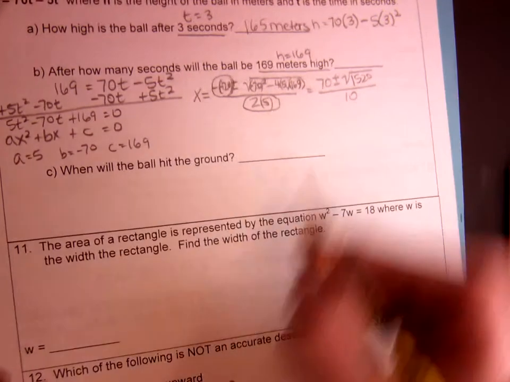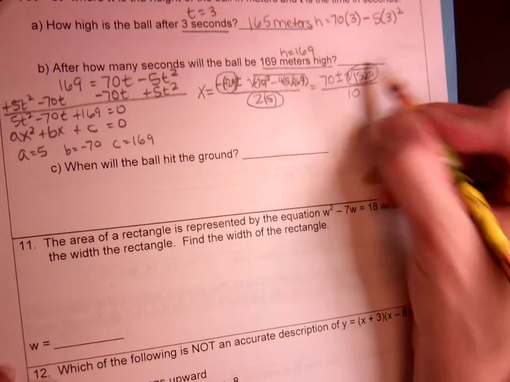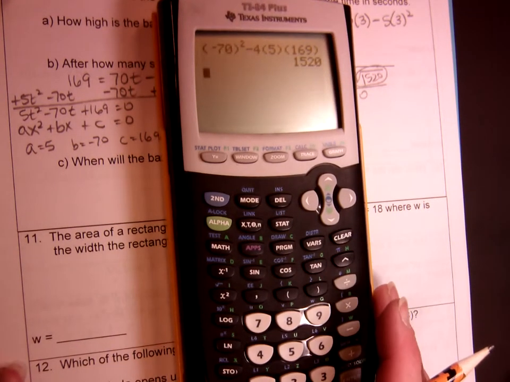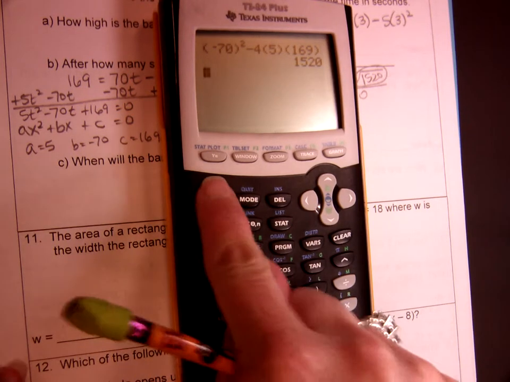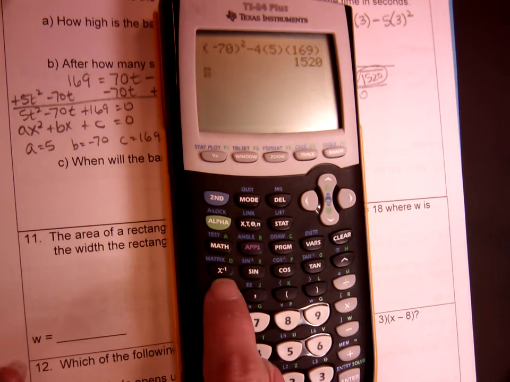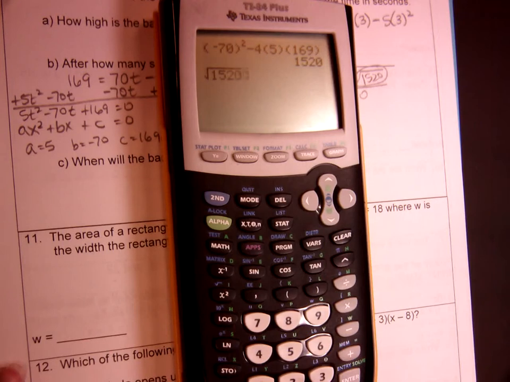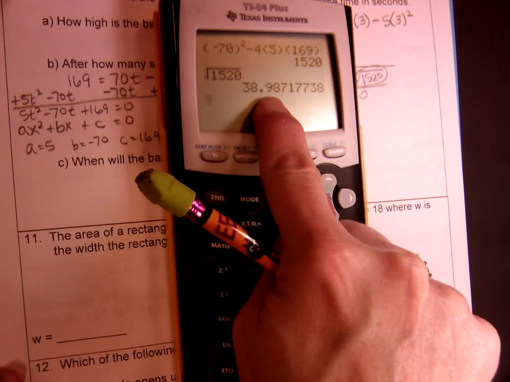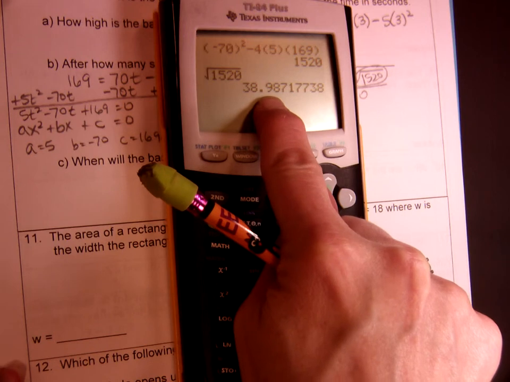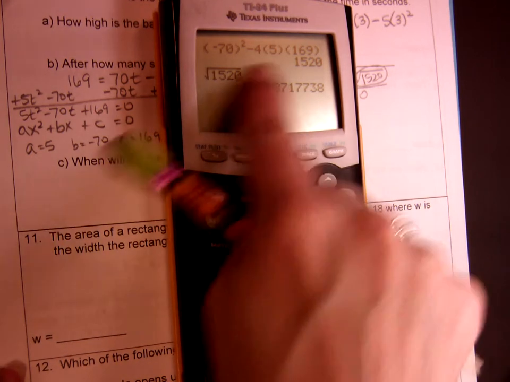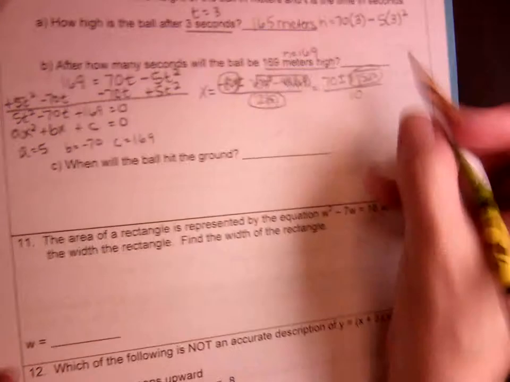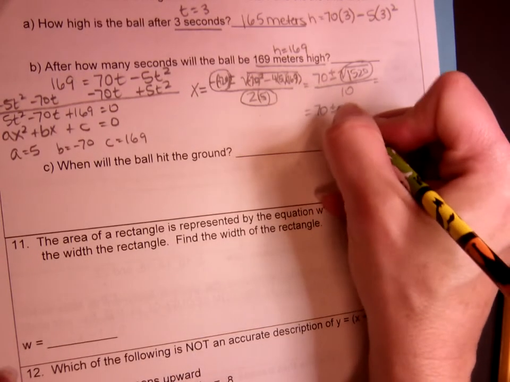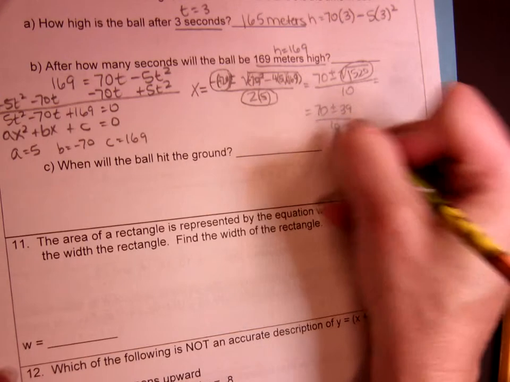Our next step is to take that square root of 1,520 and figure out what that is. So our calculator can help us there again. Second, square root is with the x squared, 1,520. And we're wanting to round to the nearest tenth. But if you look at how to round to the nearest tenth, it ends up rounding the entire number to 39. So this would be, and I'll write it here, 70 plus or minus 39 divided by 10.